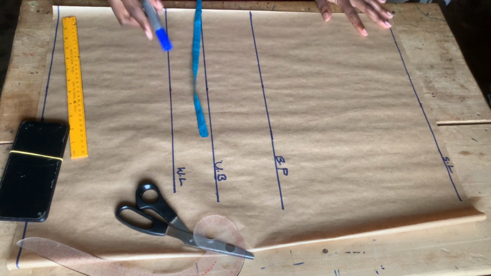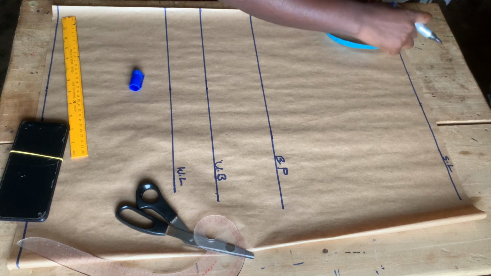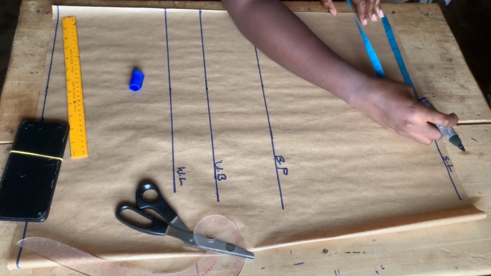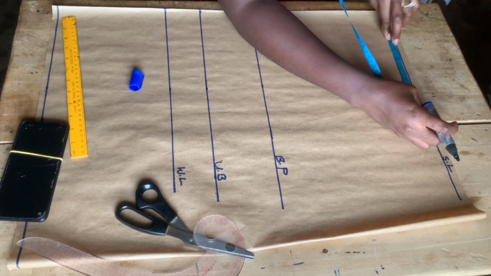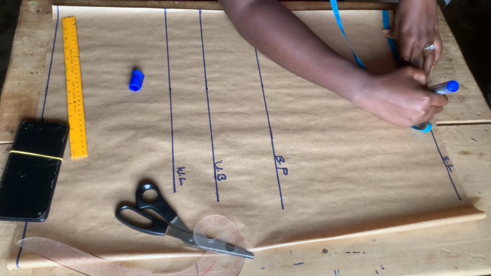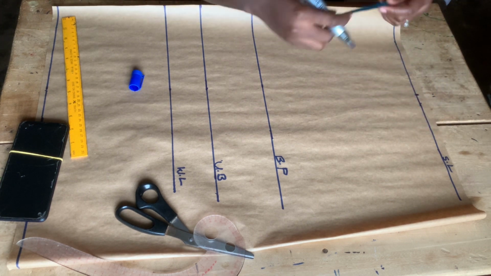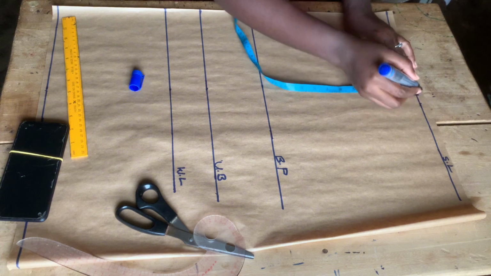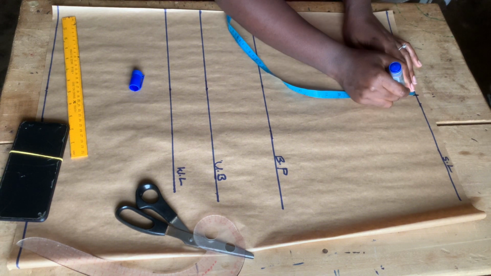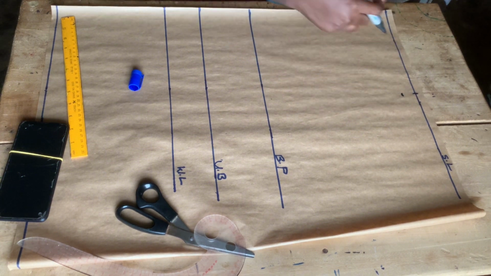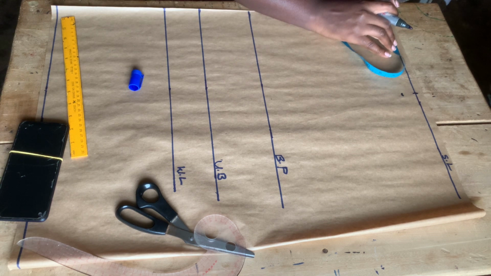So the first thing I'm going to do now is to measure my shoulder measurement. My shoulder measurement is 16 inches divided by 2, that is 8 inches. So I'm going to insert 8 inches and I'm going to add half an inch allowance to it. Then on that shoulder point, I'm going to come down by 1 inch for my shoulder slope.